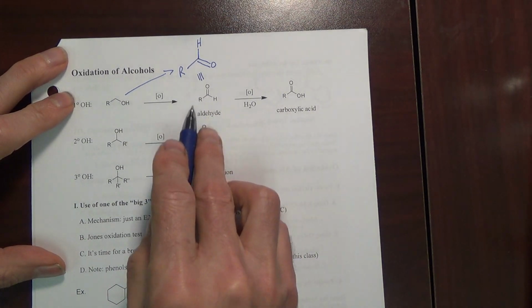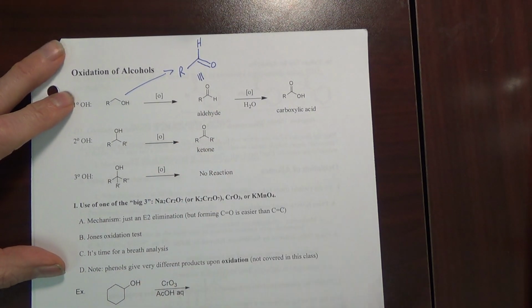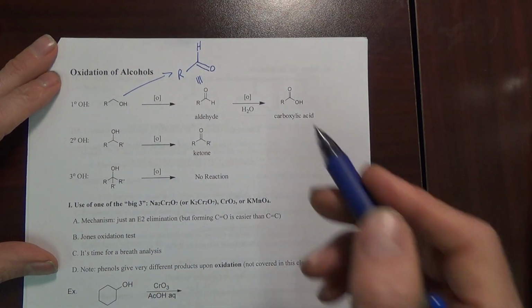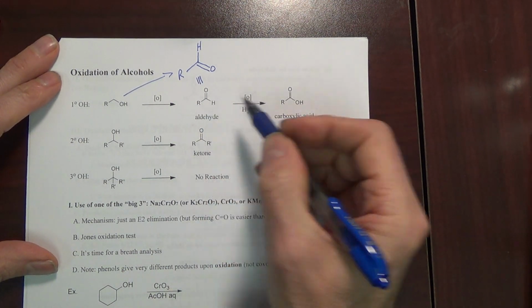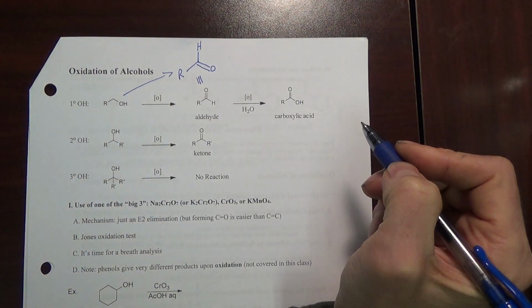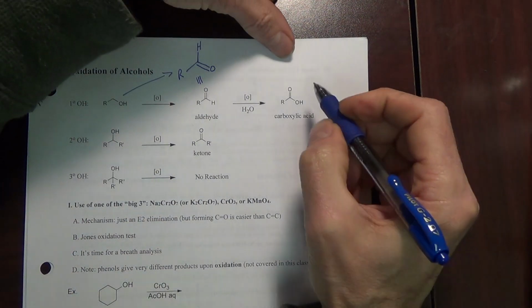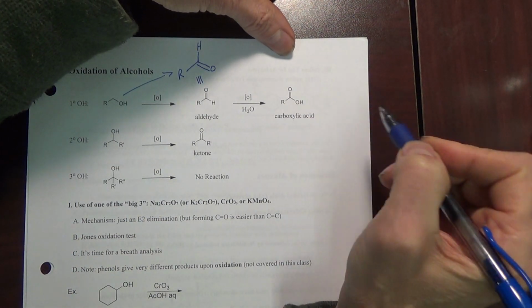Now, aldehydes can be further oxidized. It requires the presence of water. When they're oxidized, you actually get a carboxylic acid. Now, we don't put a triple bond between the C and the O. That's not possible.